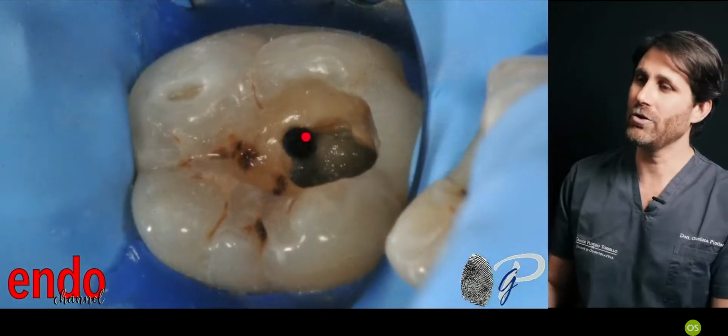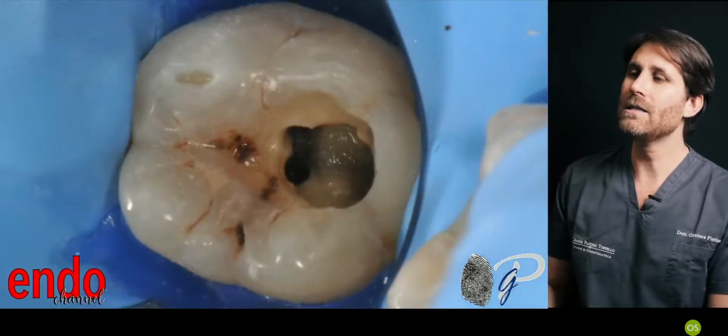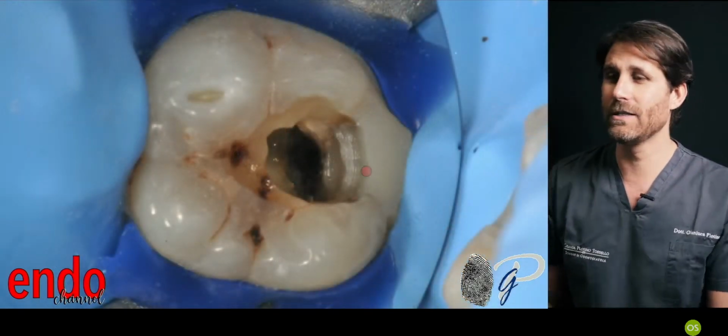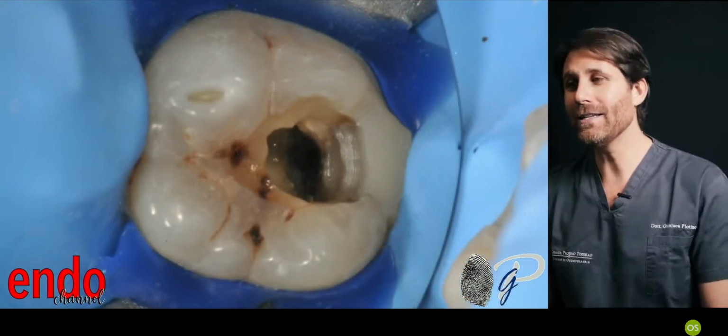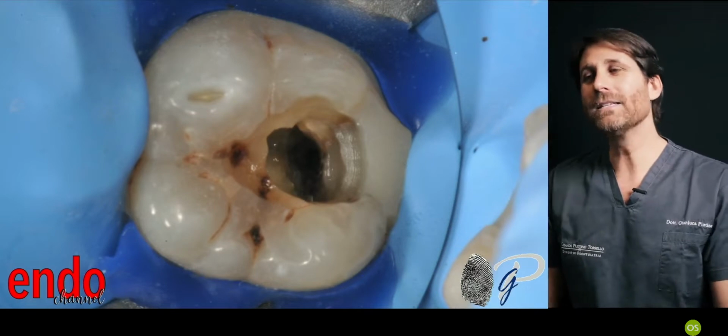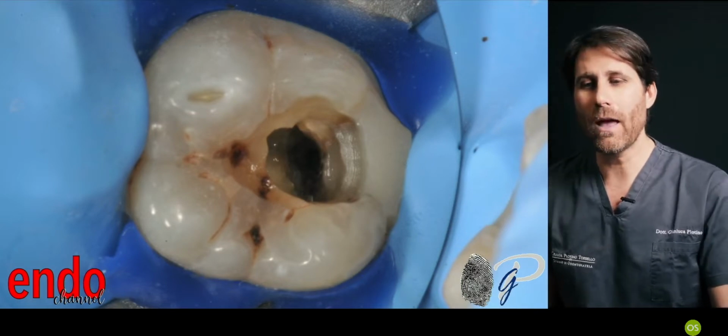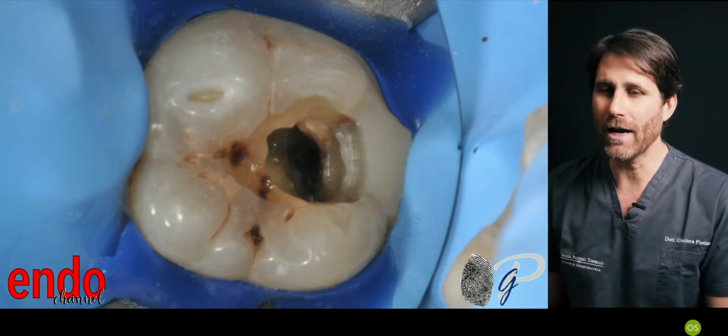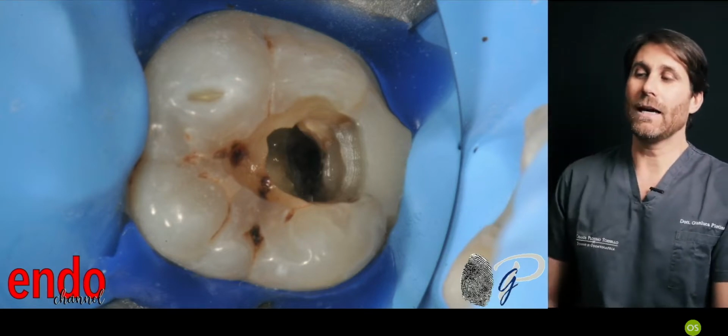This is the preparation of one of the mesial root canals. This is the preparation of the other mesial root canal. And this is the preparation of the distal root canal. So a distalized access is very difficult. Not always can we be so conservative in maintaining the tooth structure because of difficult access to this area.